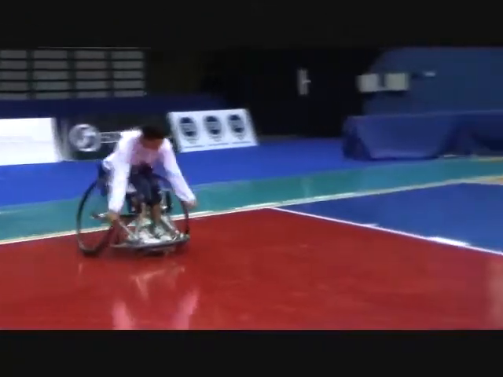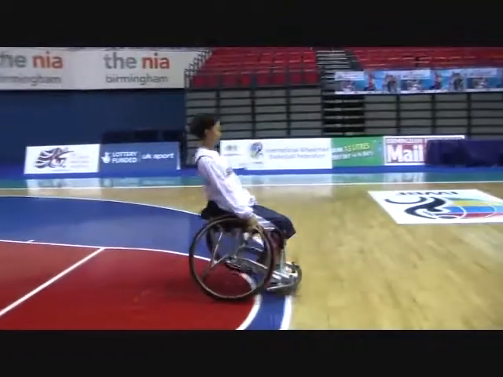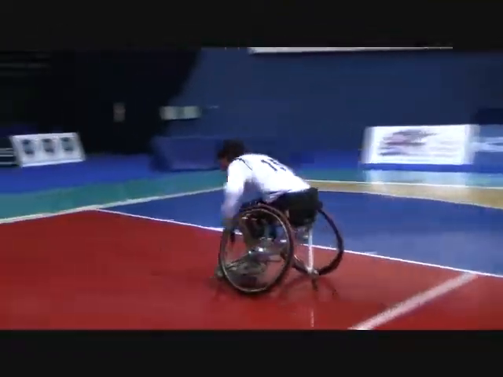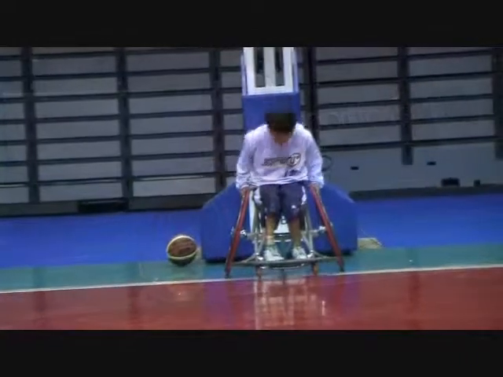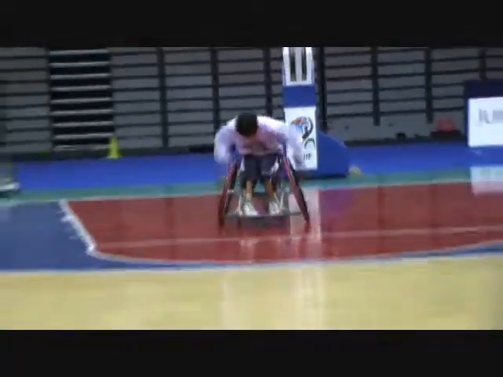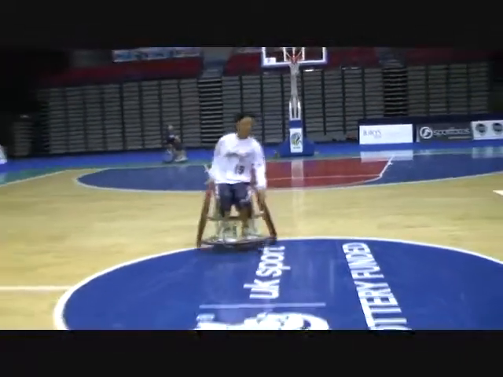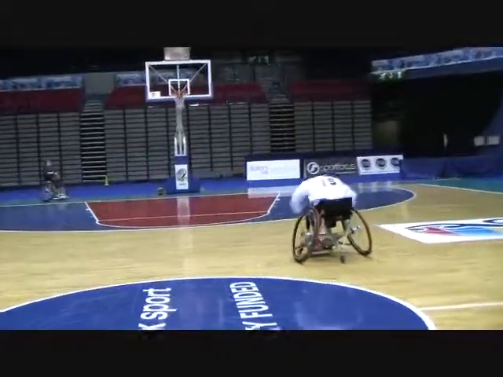Similar to Class 4 players, Class 4.5 players show strong trunk movements with all maneuvering and wheelchair handling activity. They can push their wheelchair with rapid acceleration and maximal trunk movements. They are very stable while pivoting and turning.